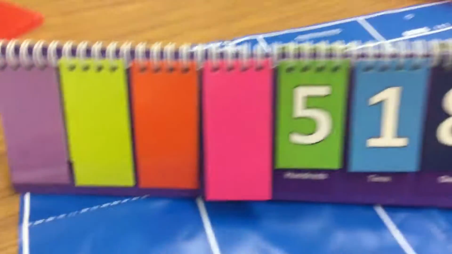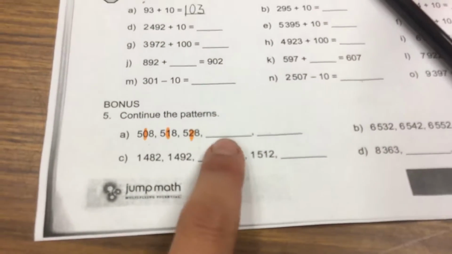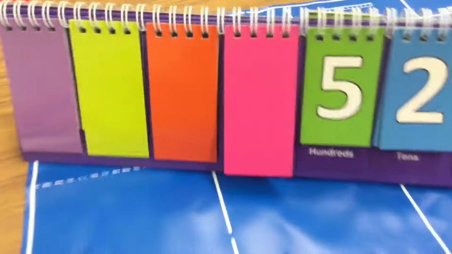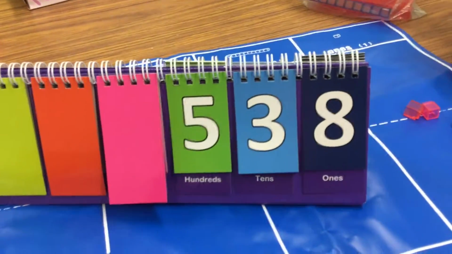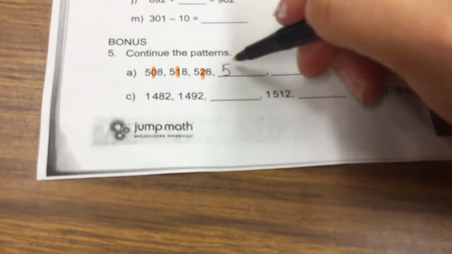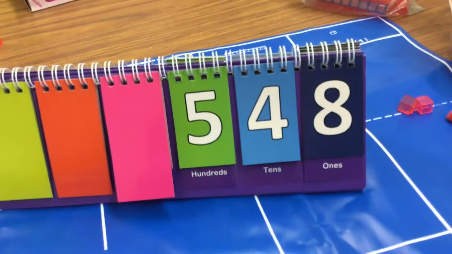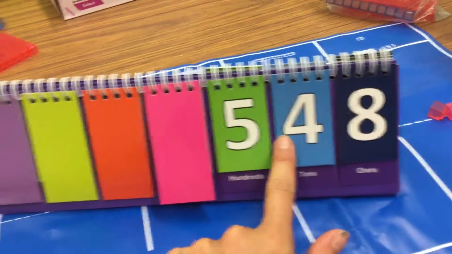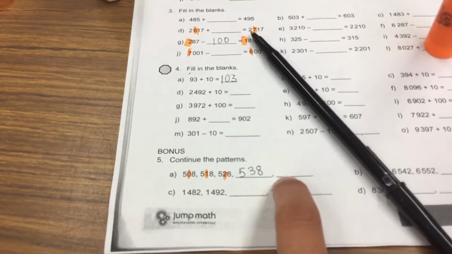Now it's 528. Yep. 528. This is the blank one. Let's see what it changes next. Oh, 538. So this is where I write down 538. Let's see what's next. 548. All right, so that's the answer for this block here, but I'm not going to write it down for you. You need to do it.